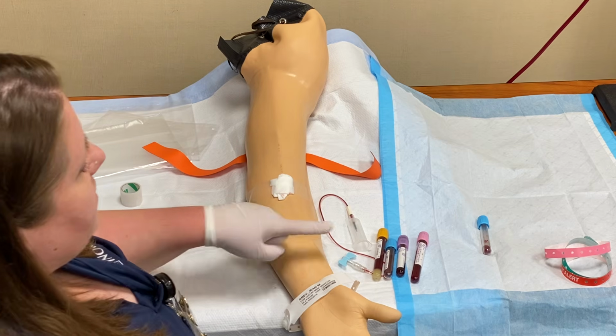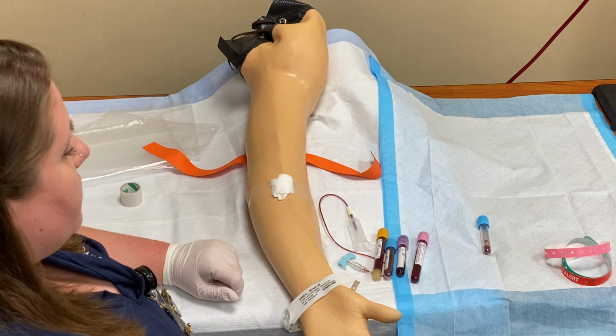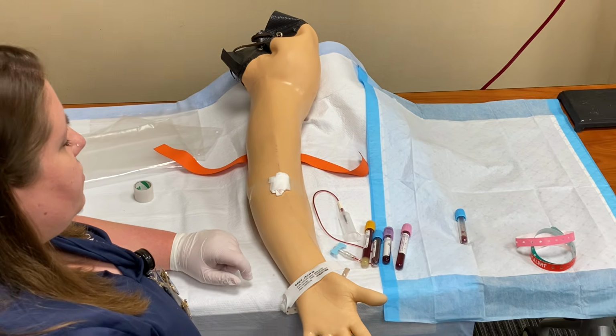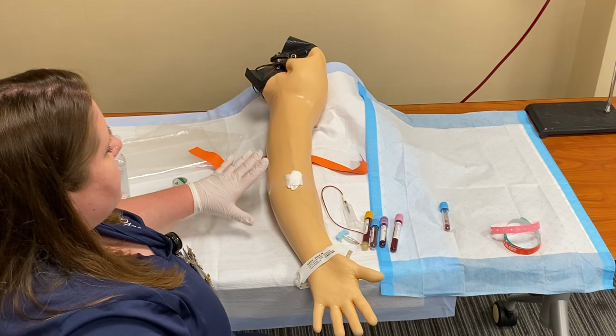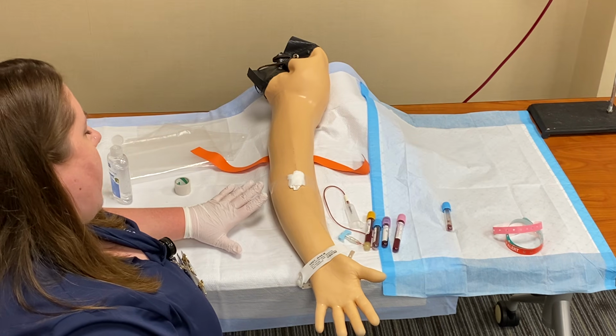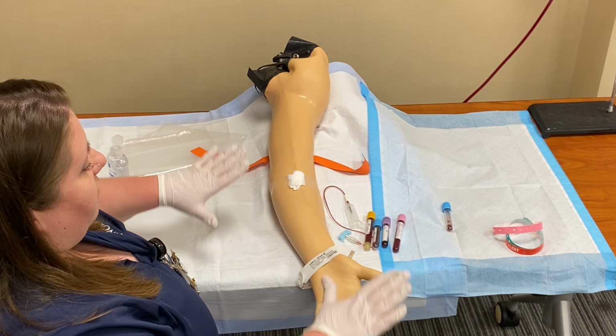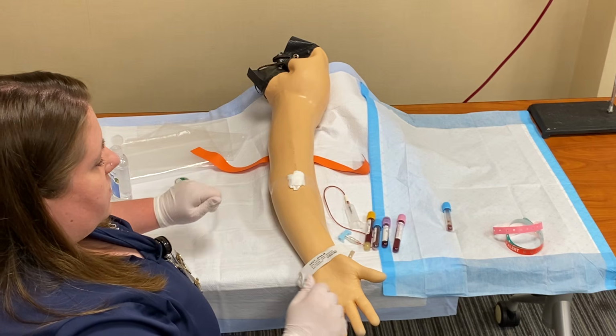So now I've collected my sample. The next thing I'm gonna need to do are get my labels. I have to go back to the computer to do that. I wanna make sure my patient is always safe. If I've raised the bed to do my phlebotomy and I have to leave the bedside to go to the computer, I'm gonna put the bed back down and raise the side rails.